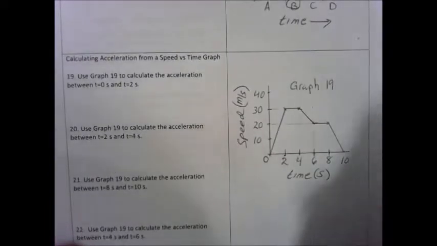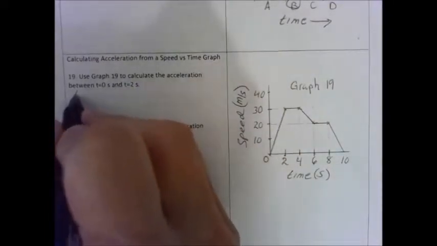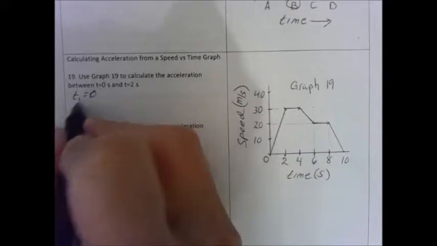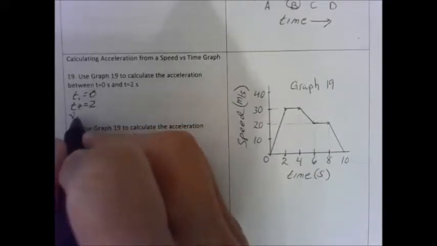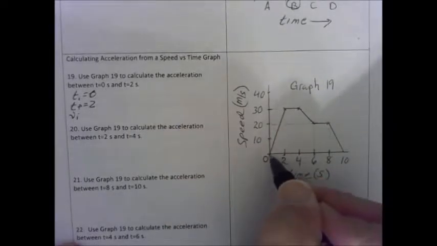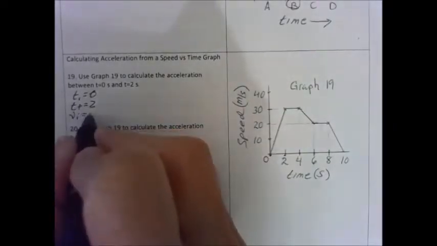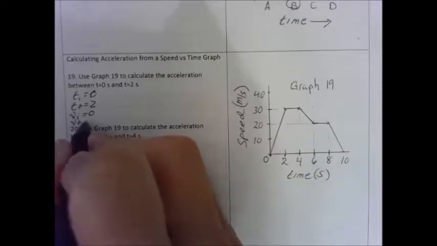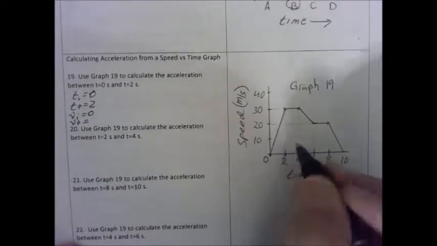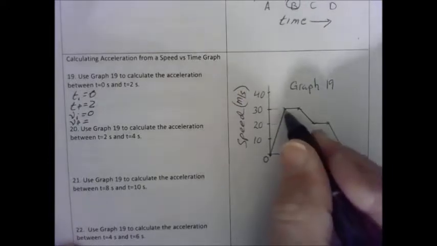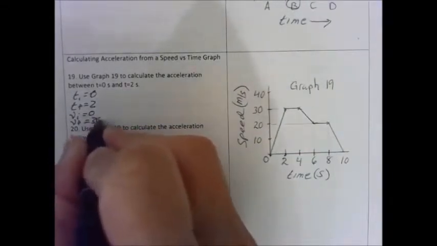Alright, so between 0 and 2, my initial time is equal to 0, my final time is equal to 2, my initial velocity is equal to 0, and my final velocity is at my final time, so I go up and it's equal to 30.